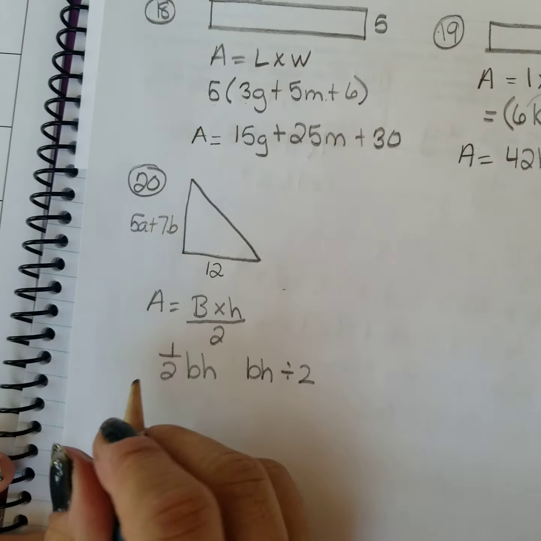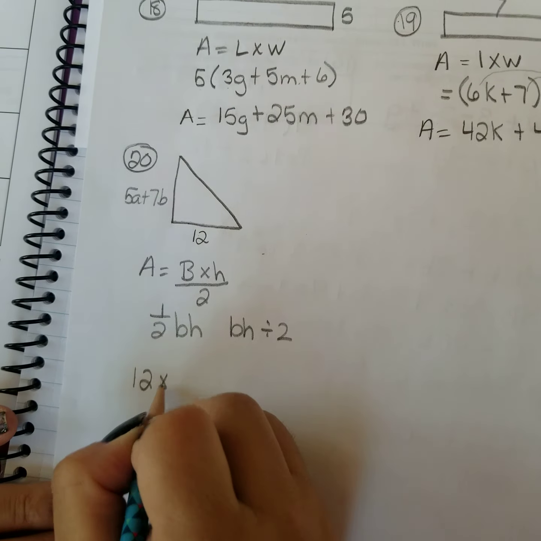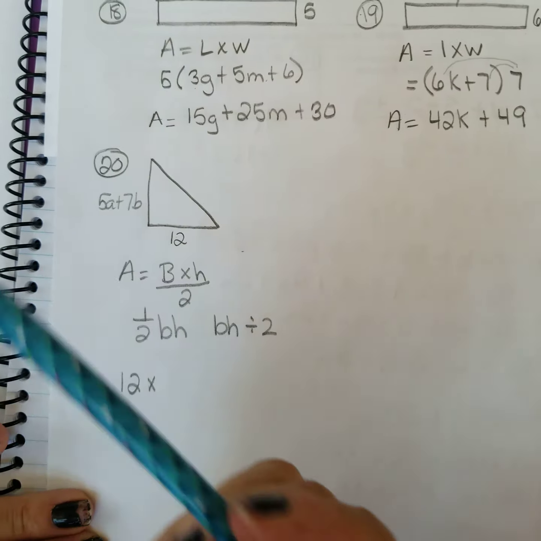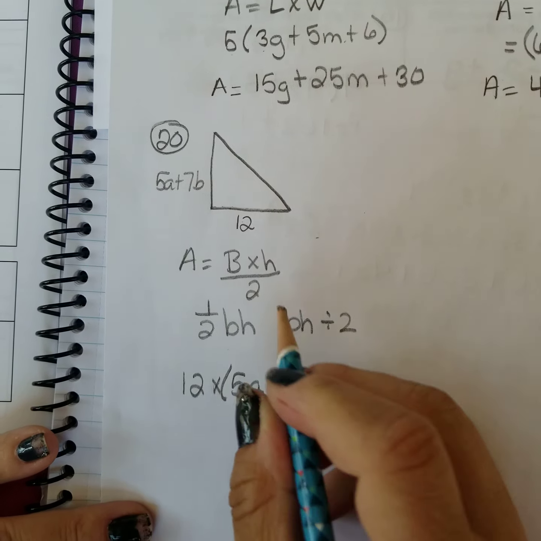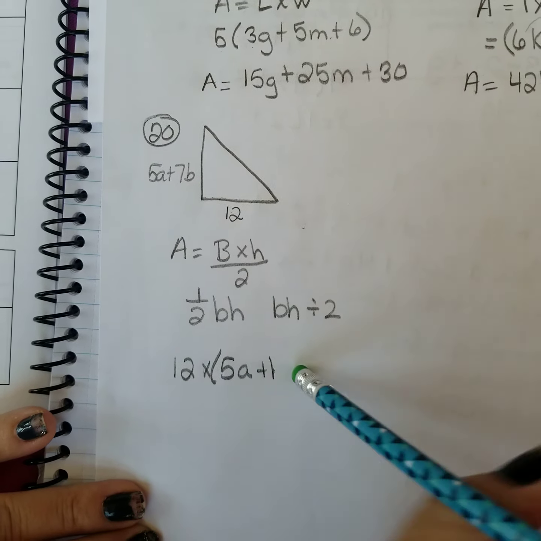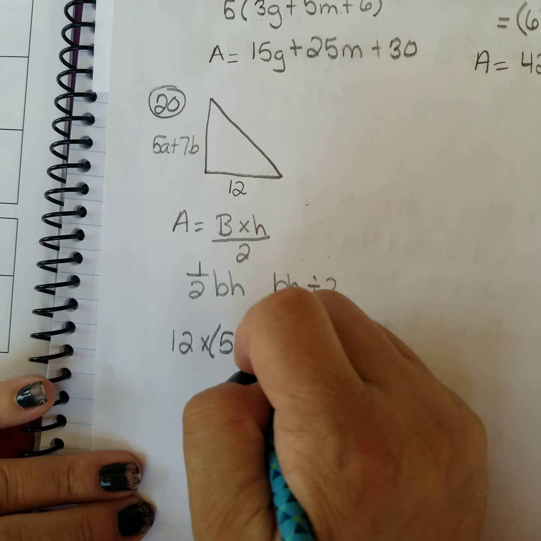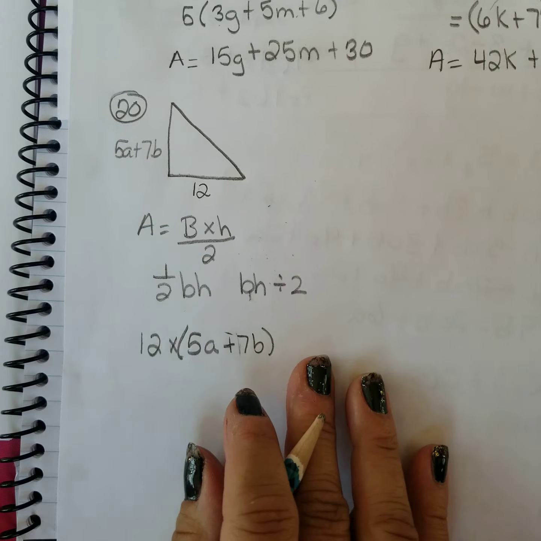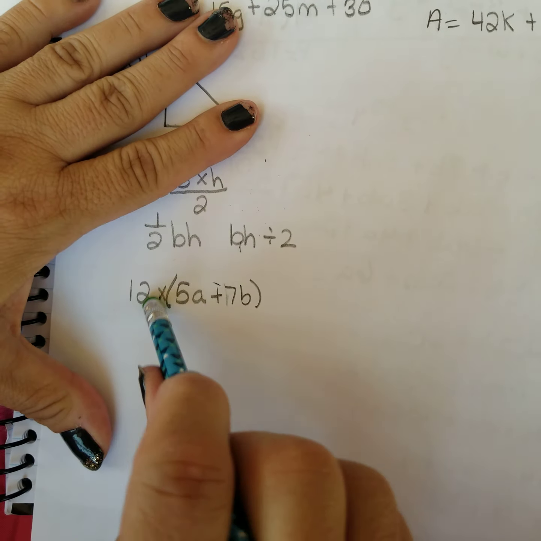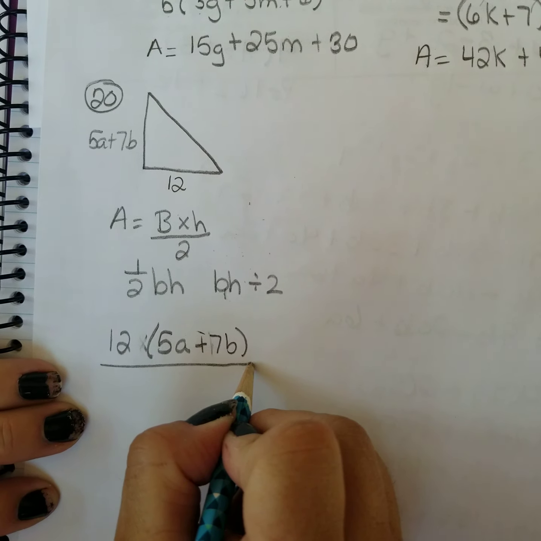Base is 12. We're going to multiply it by the height, 5A plus 7B, divided by 2.